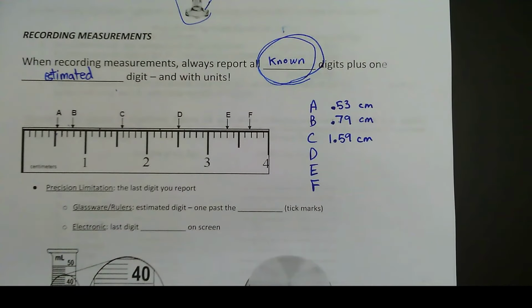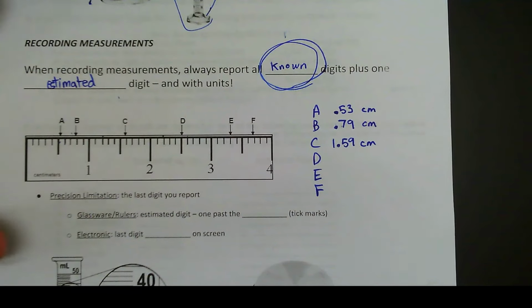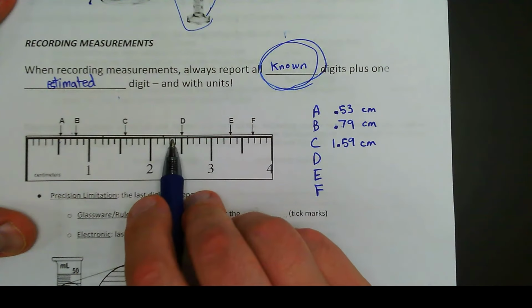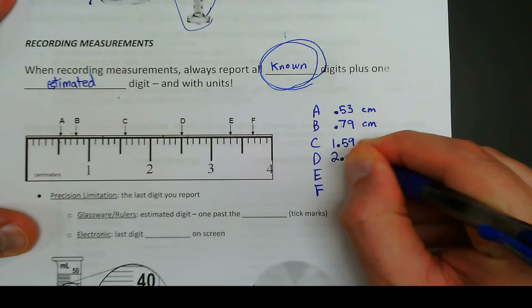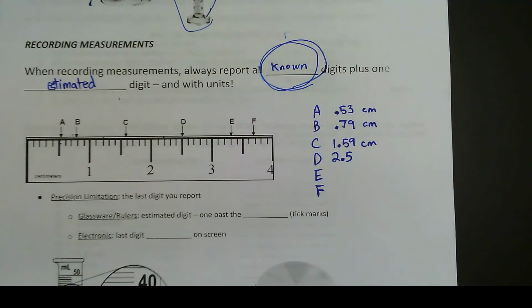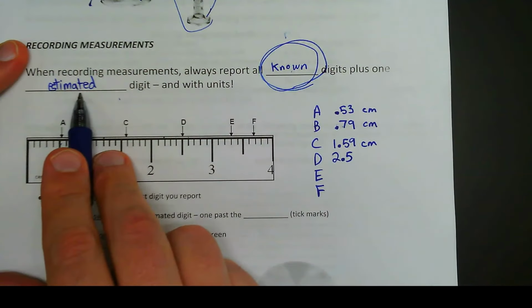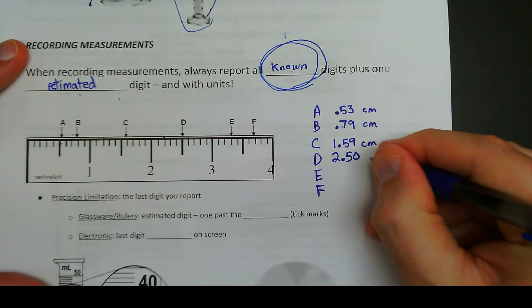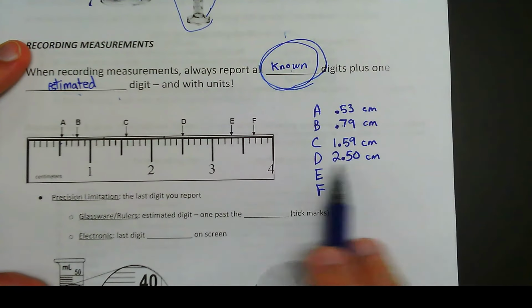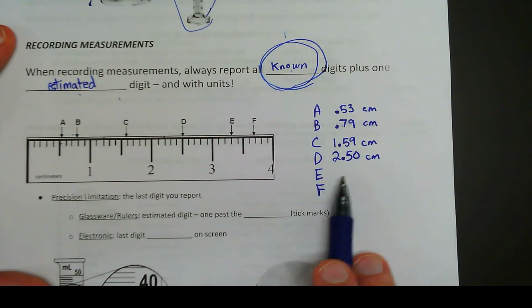But you're going to see this next class when y'all do the laboratory. The laboratory is going to have you measure these and make sure you're being as accurate as possible. Now letter D, I'm glad this one is right smack dab on the line. That line right there is 2.5. But if you choose 2.5 on a quiz or on a test, you got it wrong. You have to put the known digits plus an estimated digit, even if it's a 0. So even if it's a 0, guys, you still got to put it. So that'll be 2.50 centimeters.